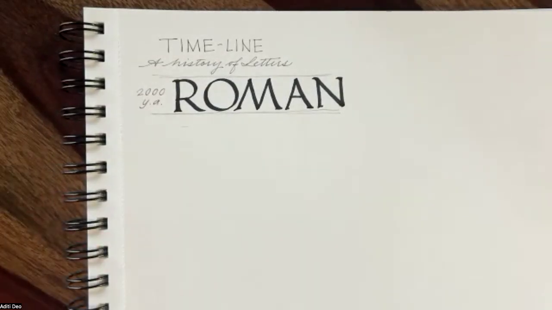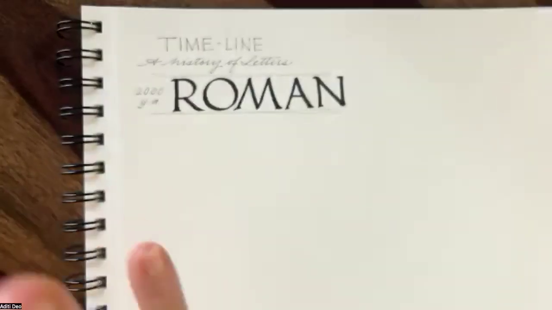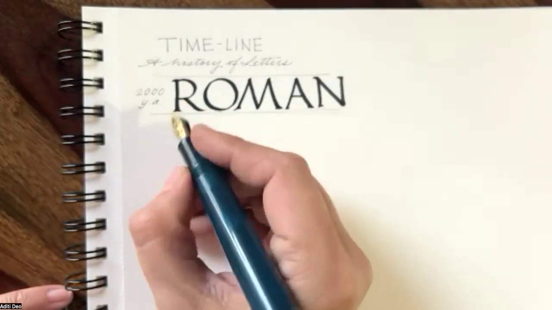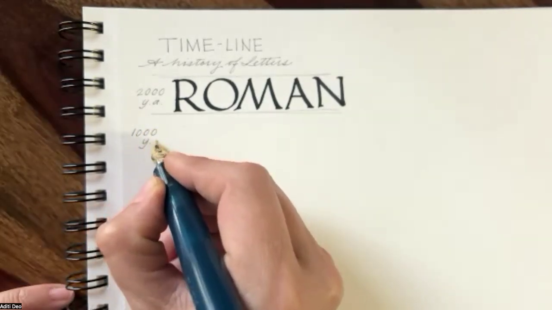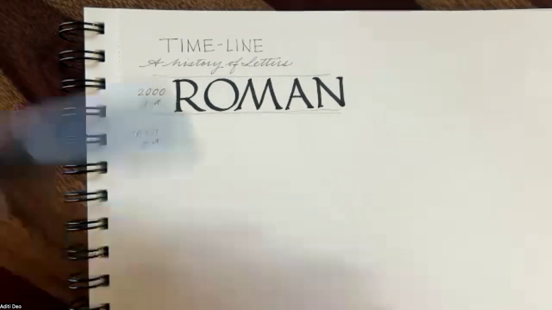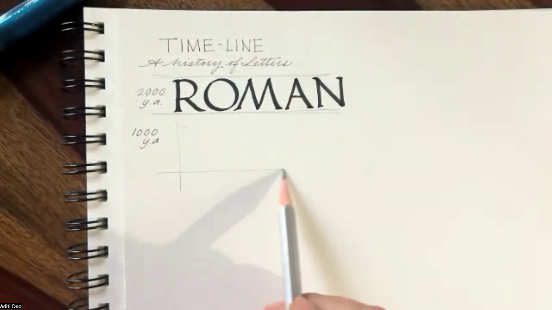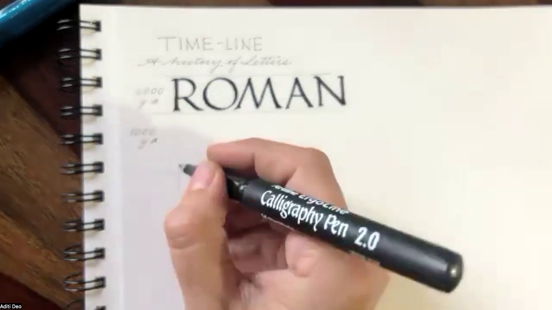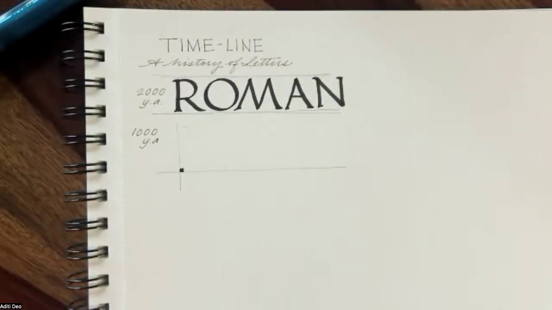Then about, right now it's 2100, so about 1000 years ago, a lot of things happened in 1000 years, and we arrived at a script called the Gothic script. So that script was written like this. It's very interesting. Maybe I can use this.